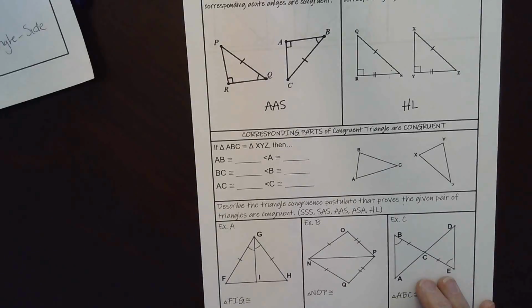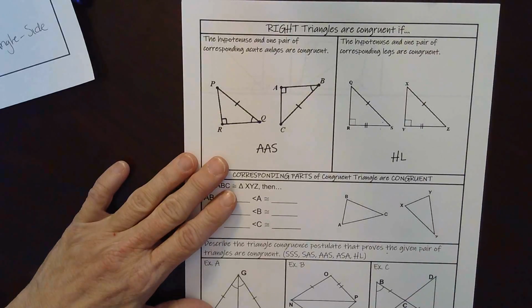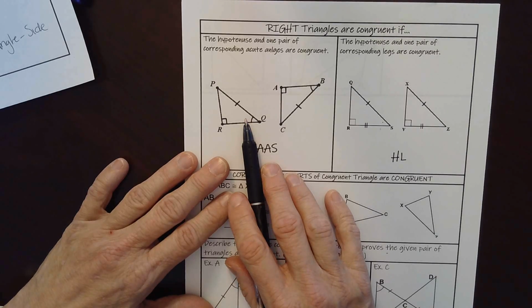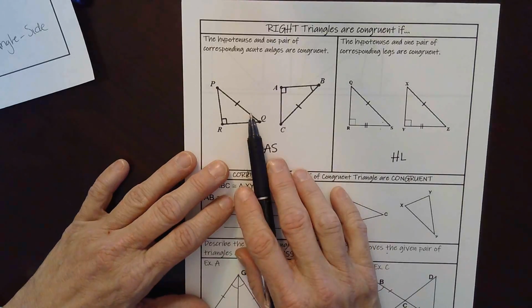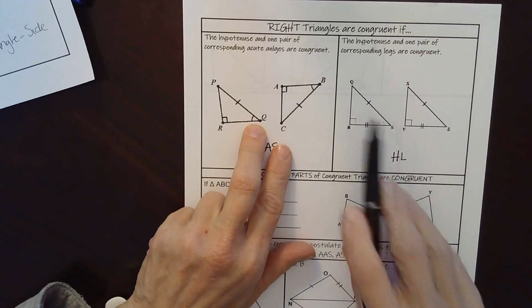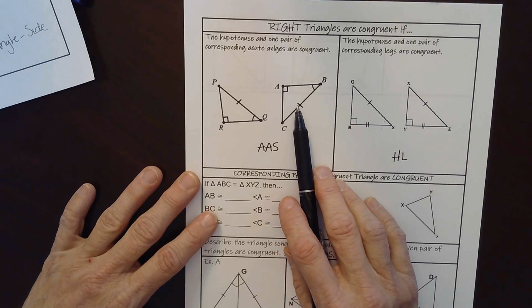A couple more we're going to look at are right triangles. A right triangle we really treat no differently than the others. The only difference is that in these two scenarios, we have a right angle, which means the triangles are right triangles.